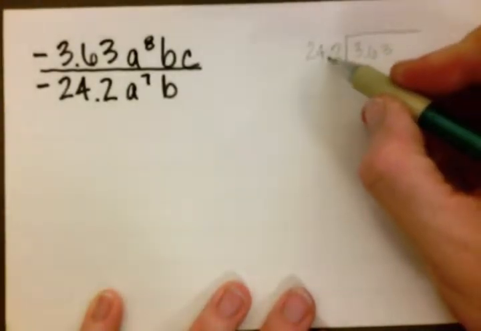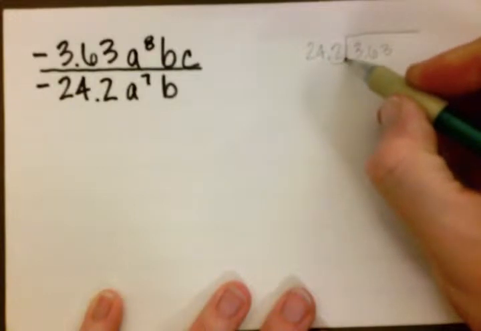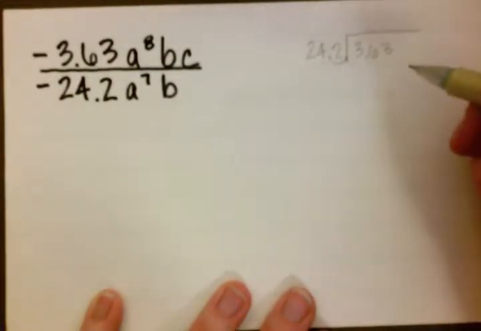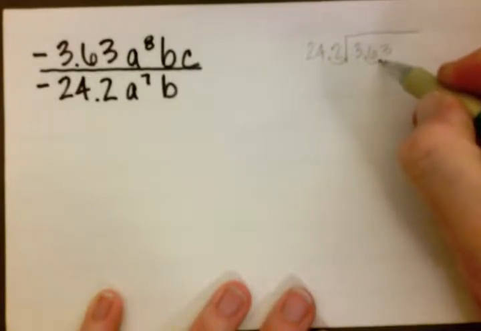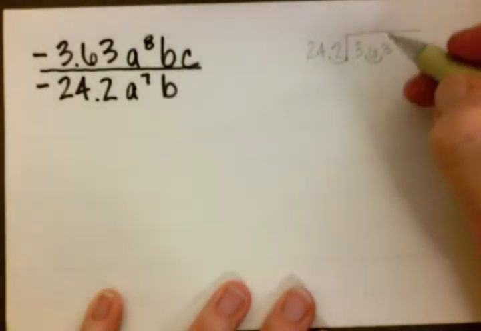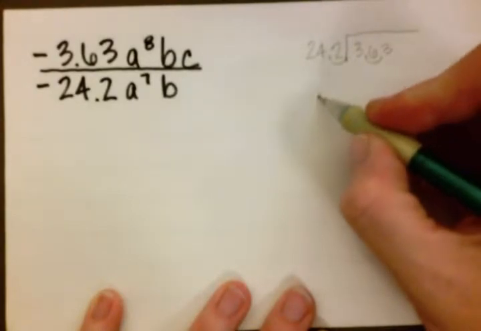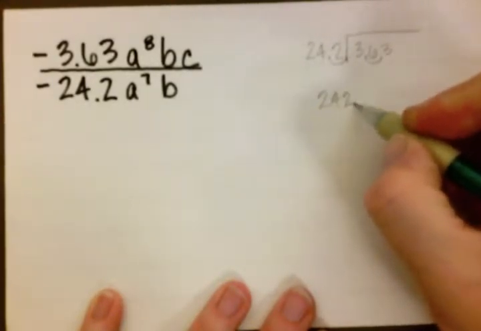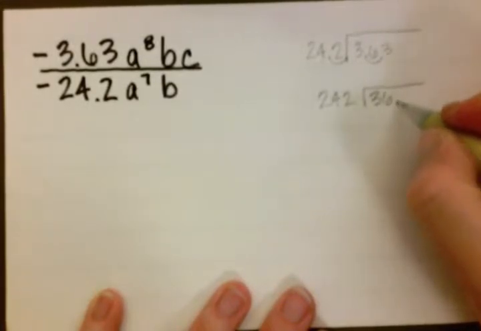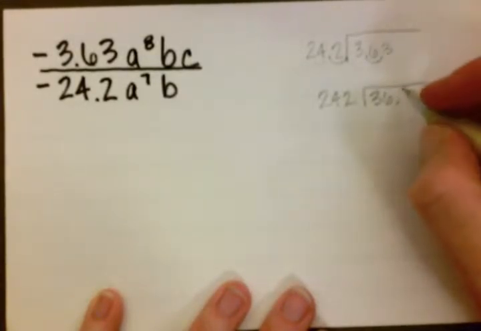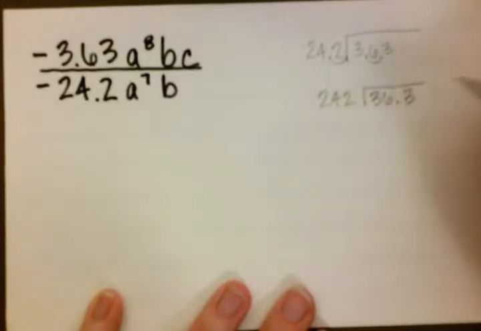Now we've got some decimals here, and we can never have a decimal in the divisor, so what we want to do is take our decimal and move it one direction to the right, and whenever we do that, we also have to do that to the numerator. So let's go ahead and rewrite this now. So now we have 242, and it's going to be 36.3. Okay, so 36.3 divided by 242.